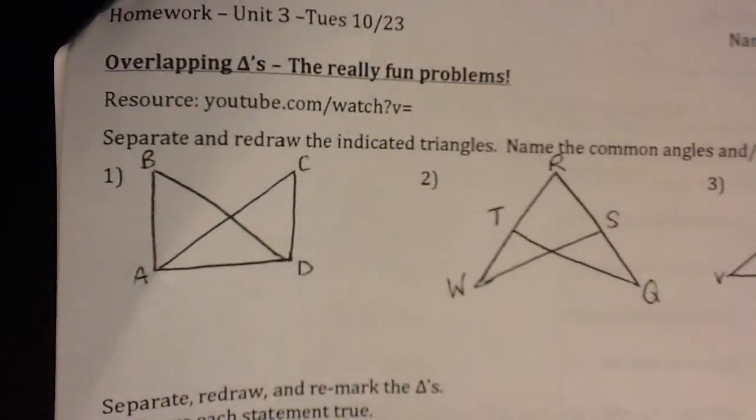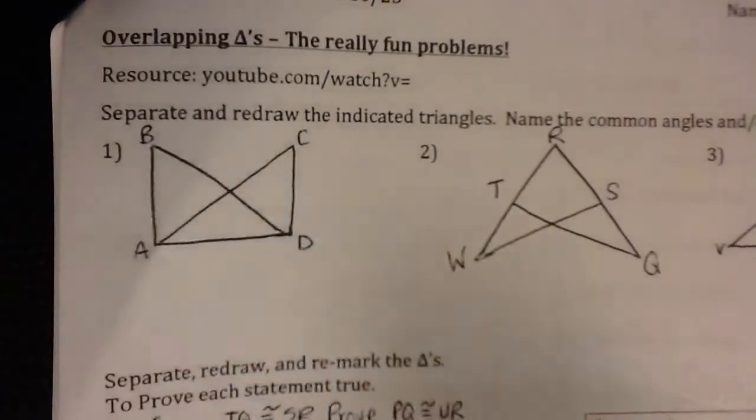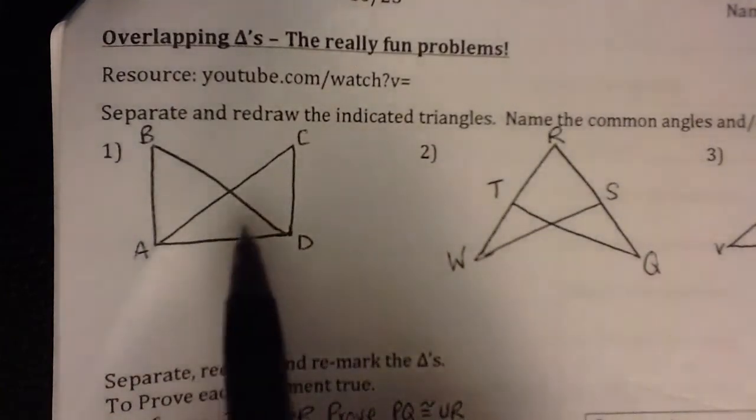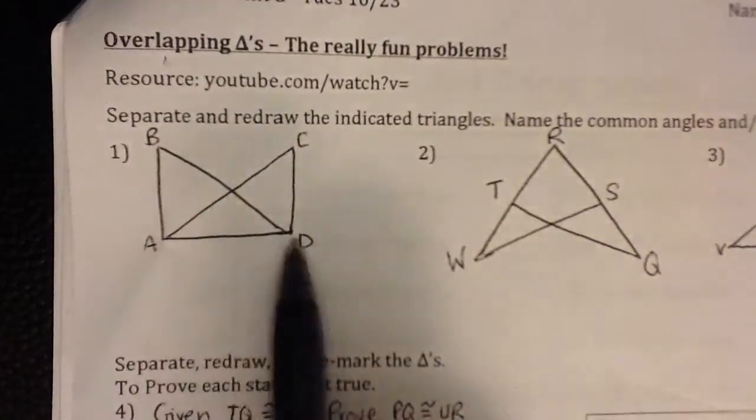Alright, last lesson of the unit, and we're really not learning anything new. We're just taking the previous knowledge and applying it to these more complex problems, or as I like to say, the more fun problems. Now if we look at number one, we're just going to start with the basics. These are all going to be examples of triangles that overlap one another.